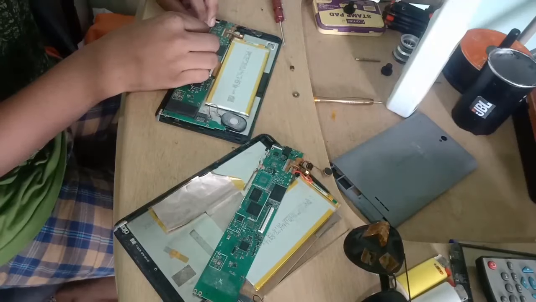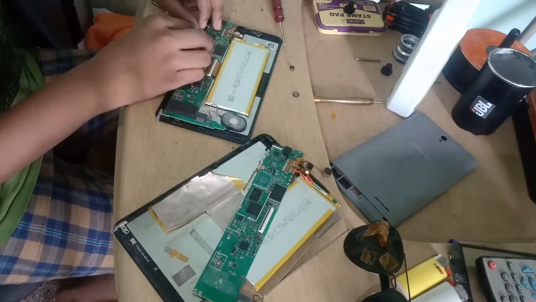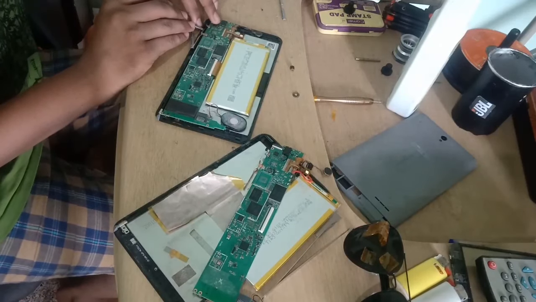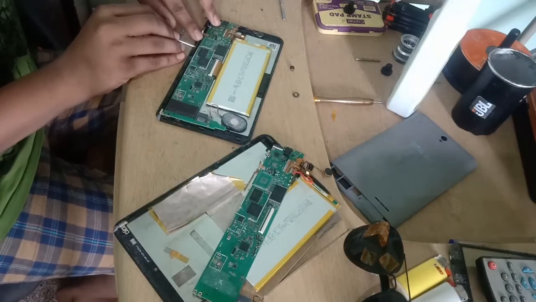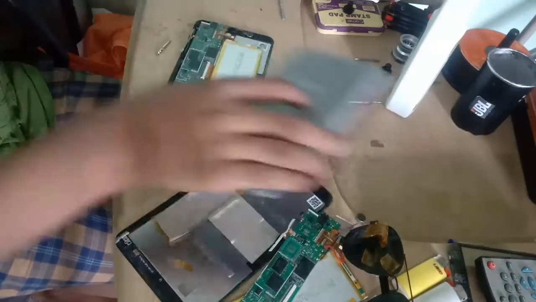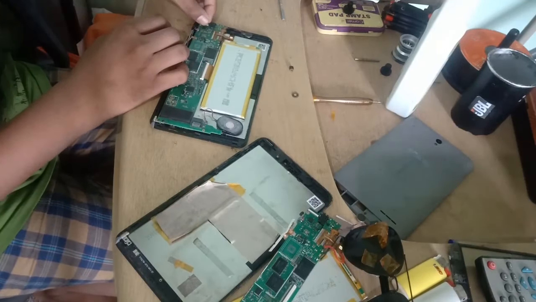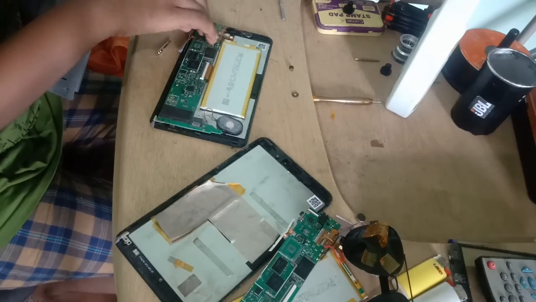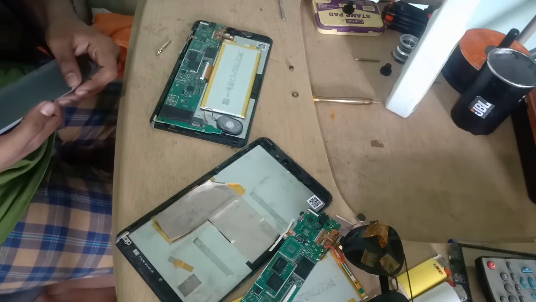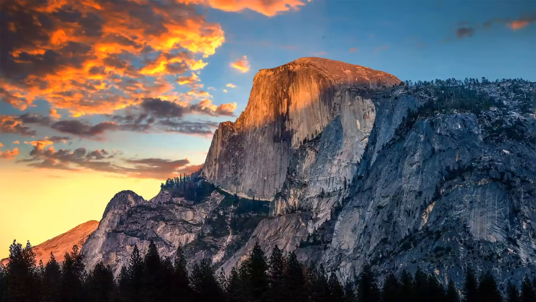Putting back that volume up and down button. Actually, I don't know why the volume up and down button wasn't aligning correctly. Maybe the digitizer frame doesn't fit it. But anyway, I fitted it up and put the volume rockers.